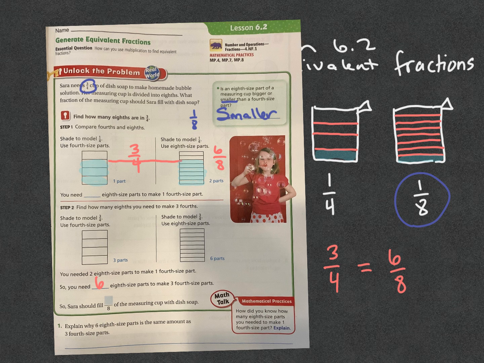6/8 size parts to make 3/4 size parts. So Sarah should fill 6/8 of the measuring cup with dish soap. So they want us to explain why 6/8 size parts is the same as 3/4 size parts. And we can explain that however you wish.